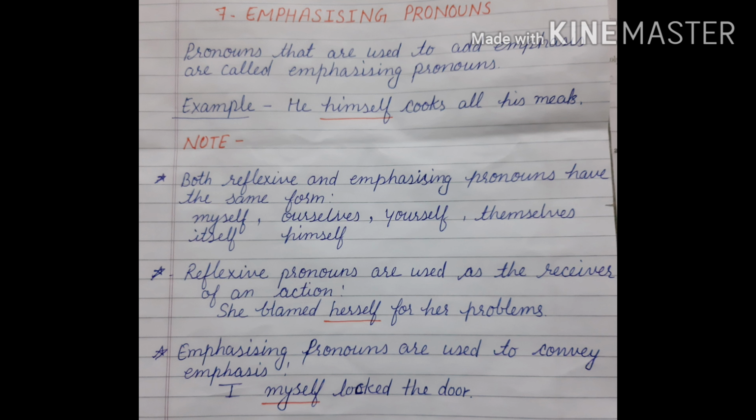Now next is emphasizing pronouns. Pronouns that are used to add emphasis are called emphasizing pronouns. Example: he himself cooks all his meals. In this sentence, himself is emphasizing pronoun. Now, both reflexive and emphasizing pronouns have the same form, like myself, ourselves, yourself, themselves, itself, himself, herself.